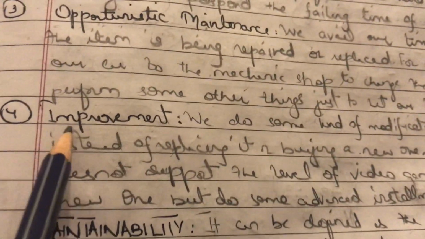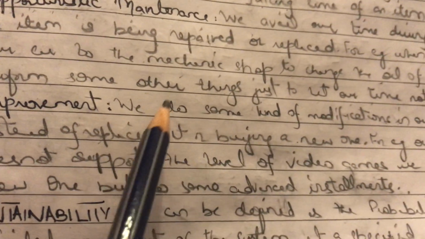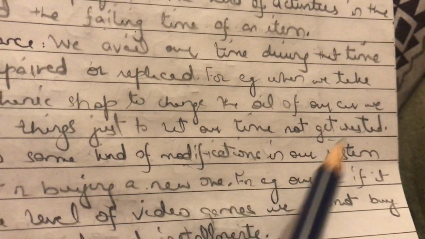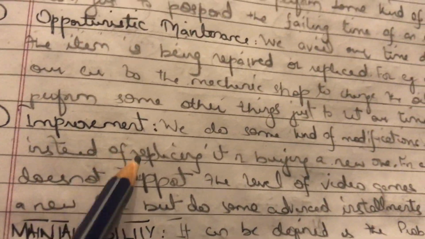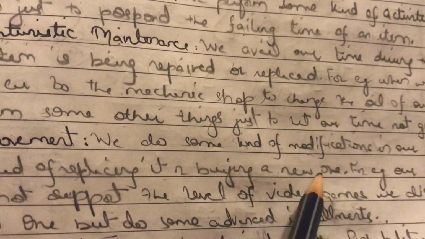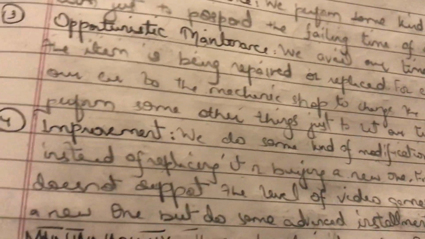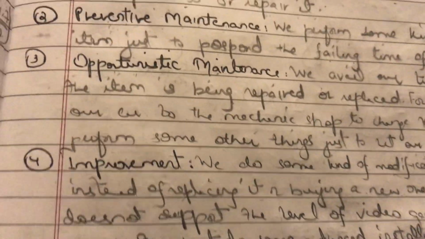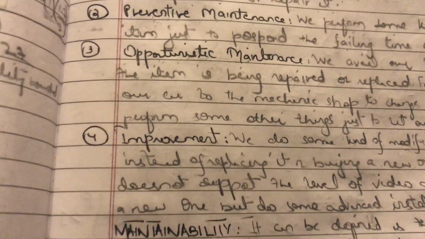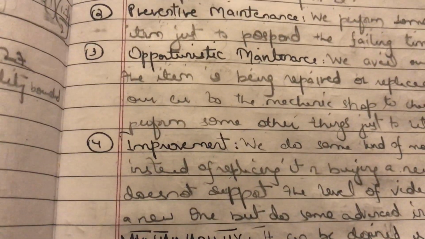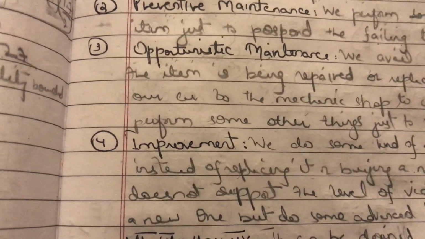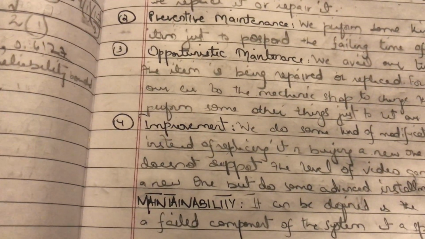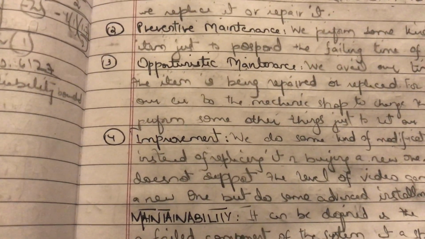And now, what is improvement maintenance? In improvement maintenance, we make modifications in our system instead of replacing it or buying a new one. Suppose we have a PC, and there are new versions of video games that we want to install, but our PC is unable to install them because it is a little old.